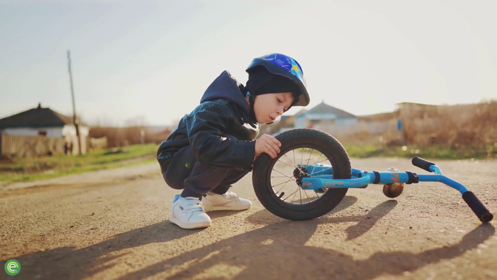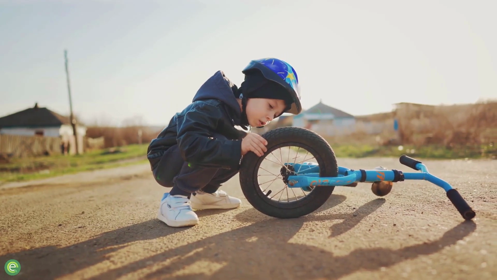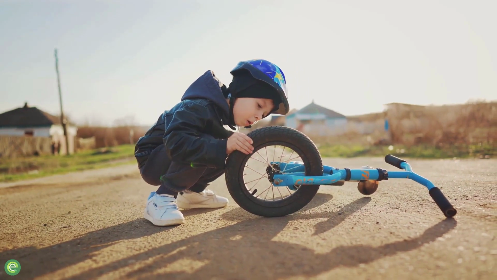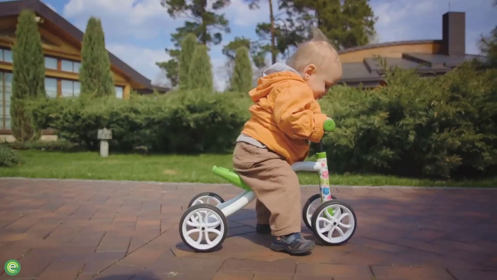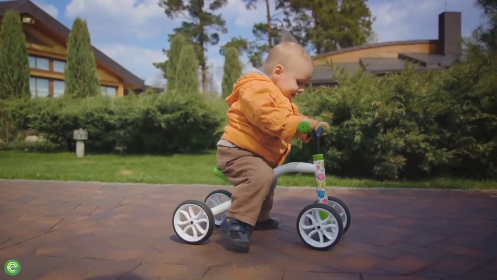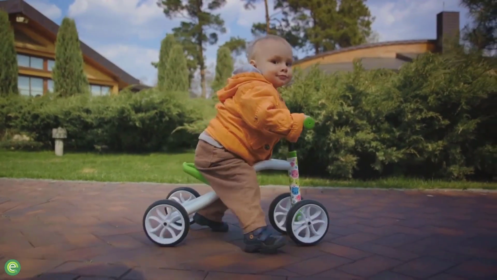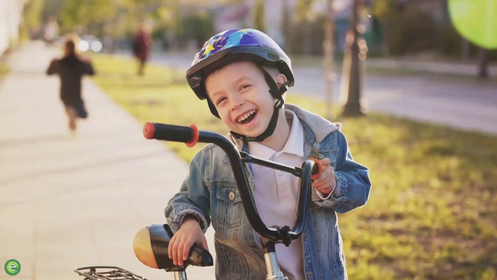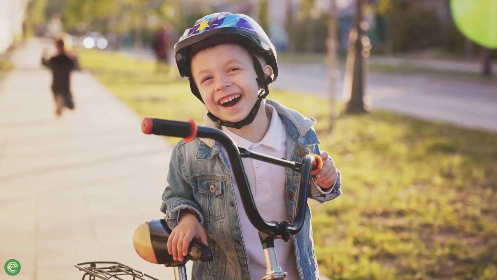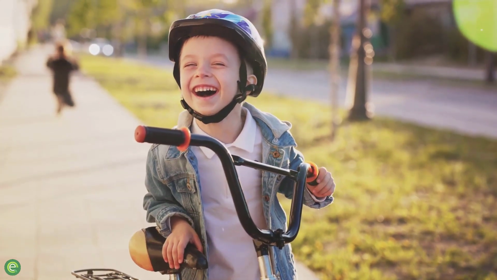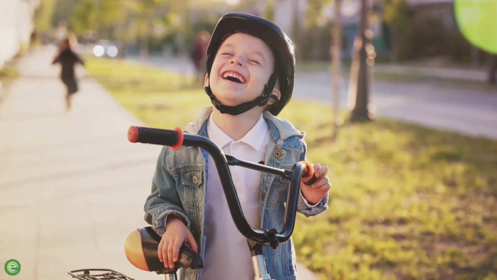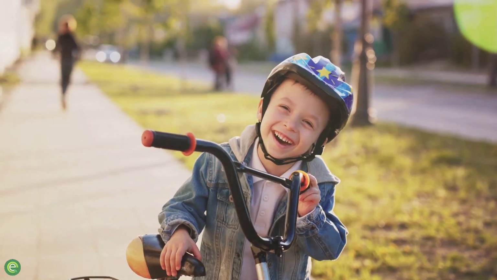Now let's dive into the core of AI training. Model training. This is where the magic happens. Remember the child learning to ride a bike? They don't get it right the first time. They wobble, they fall, they adjust and try again. Similarly, an AI model doesn't get it right immediately. It makes predictions based on the data it's seen, and initially those predictions may be way off.